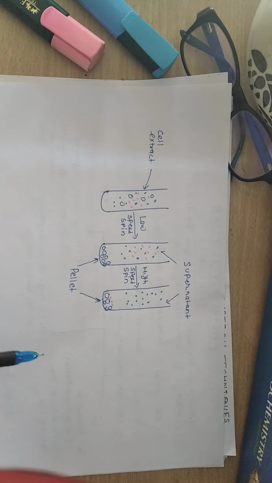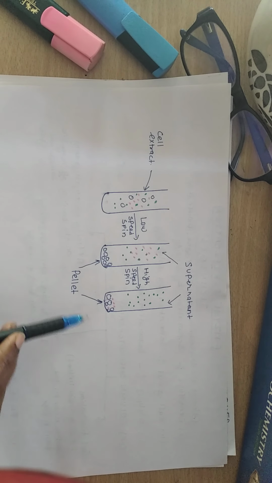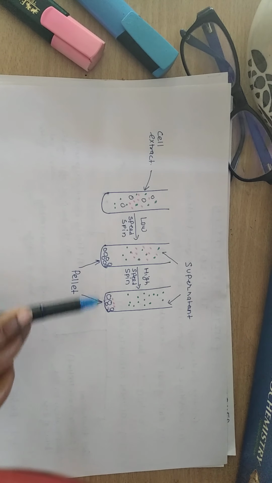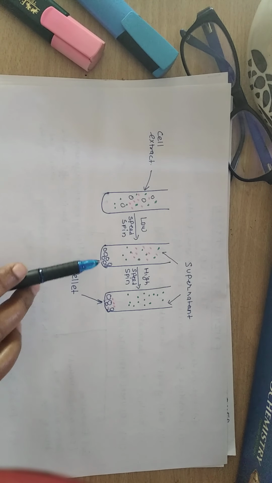You can see the diagram. By altering runtime and speed, different fractions can be collected which will each hold a different protein makeup. We can extract protein from the bottom of the test tube, and this is called a pellet.